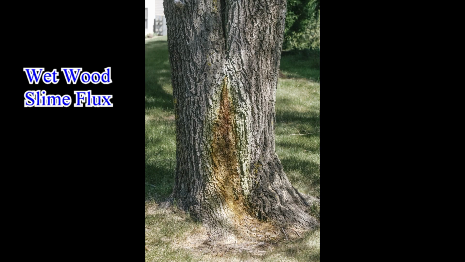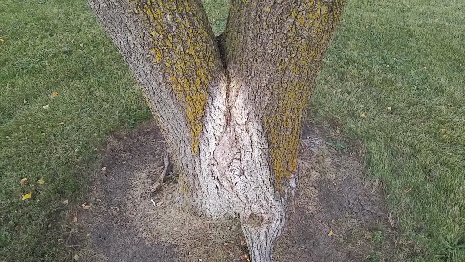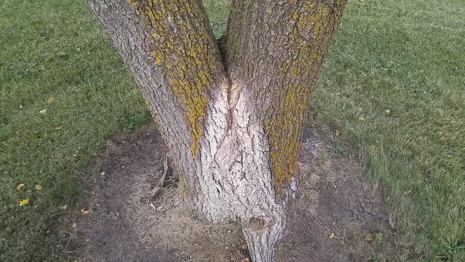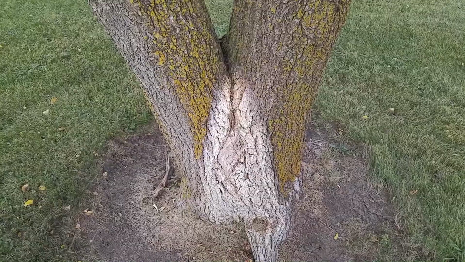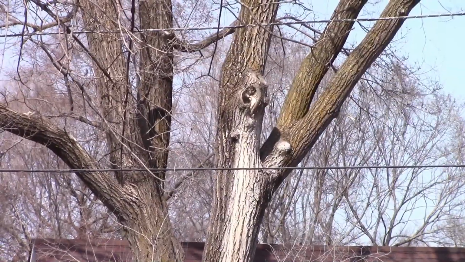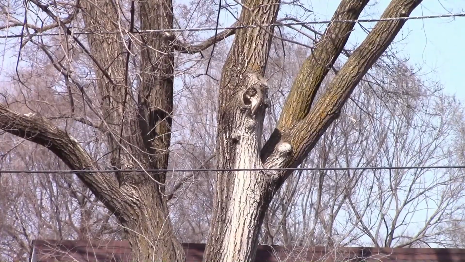Wetwood, or slime flux, is a bacterial disease common in elms, maples, and other trees. Smelly liquid runs down the outside of infected trees as it bubbles out of the tree. When it dries in the bark, it leaves white stains. It often occurs where two trunks are rubbing together and the bark in between them is decaying because dead stuff decays. It can also be seen running down the trunk from wounds created by removing a limb.